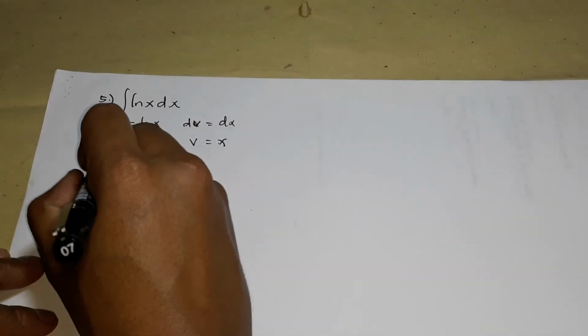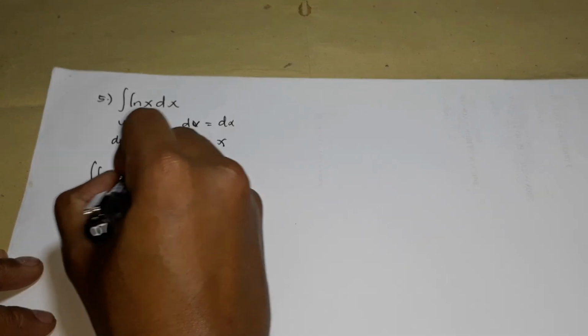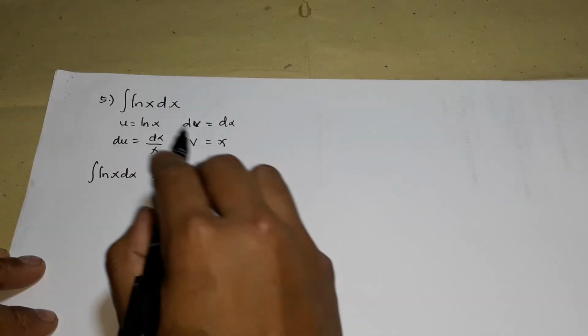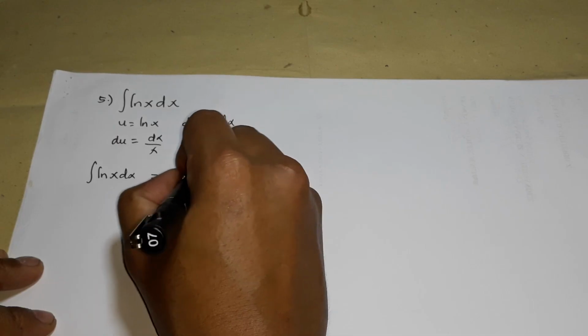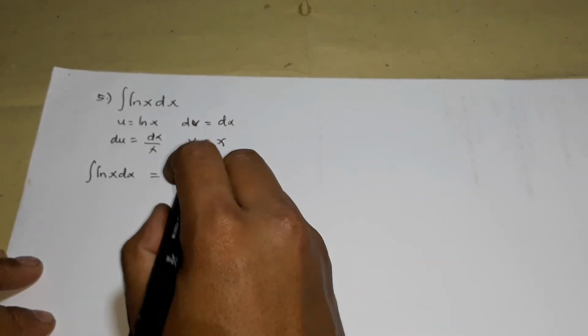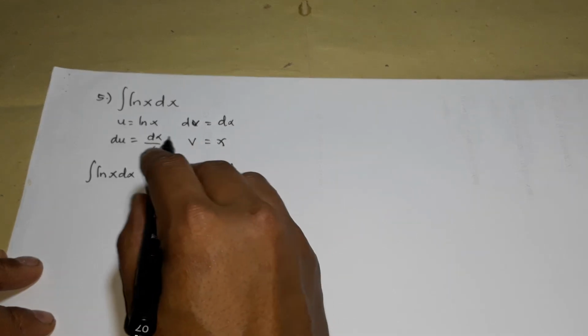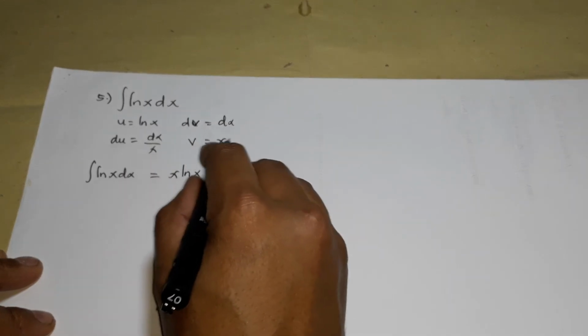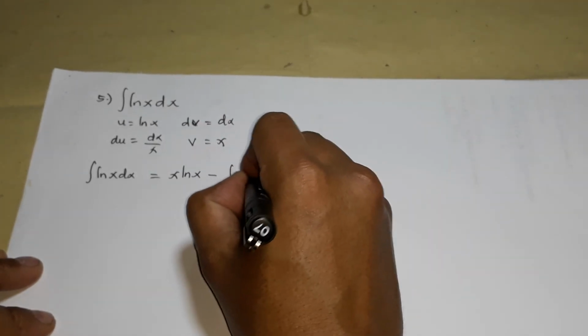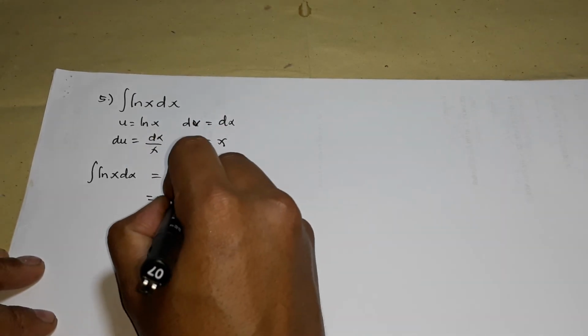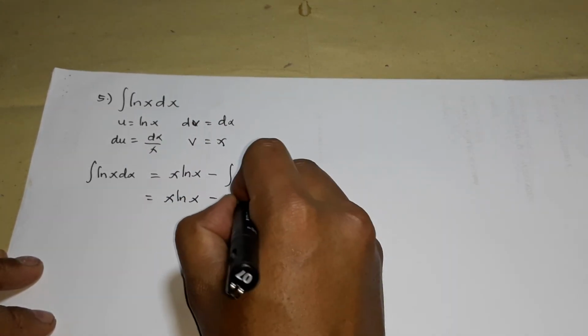So we have the integral of ln x dx equals uv, that's x ln x, minus the integral of v du. When you multiply these two, you have x times dx over x. This can be cancelled out, so you only have dx. And finally, you have x ln x minus x plus c.